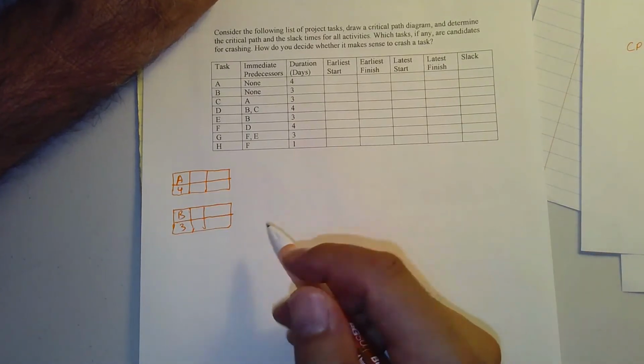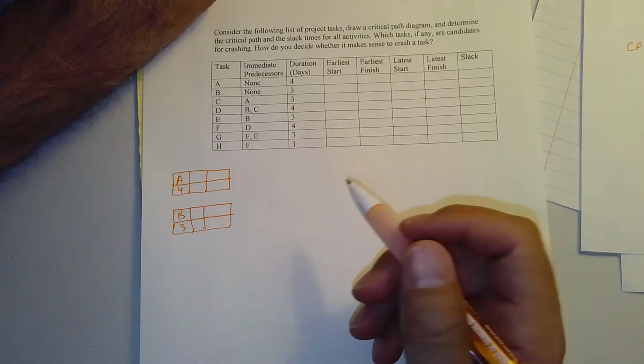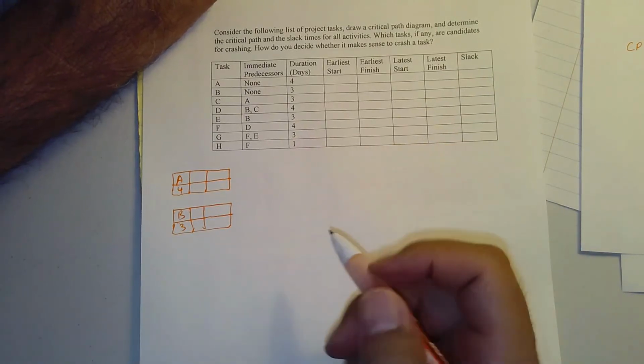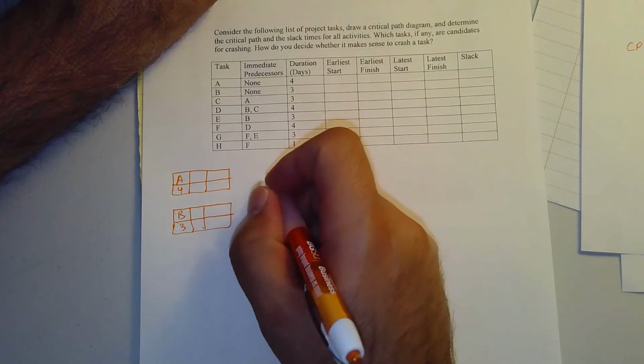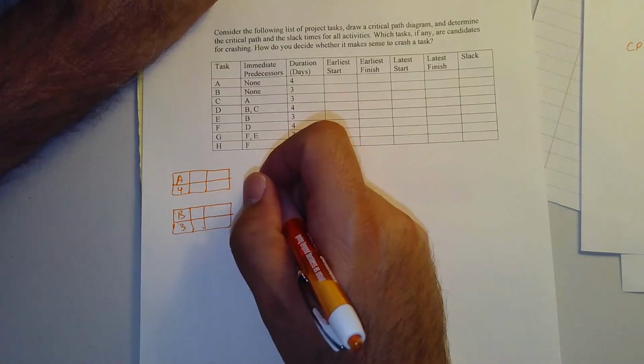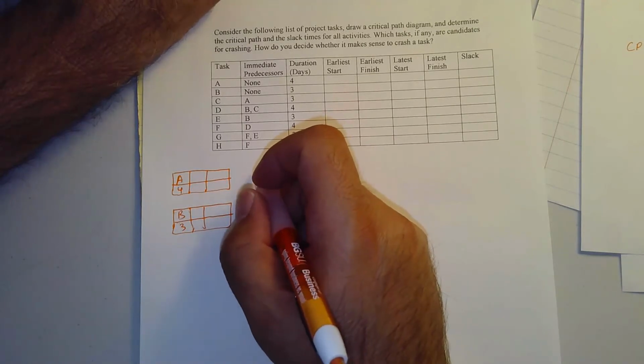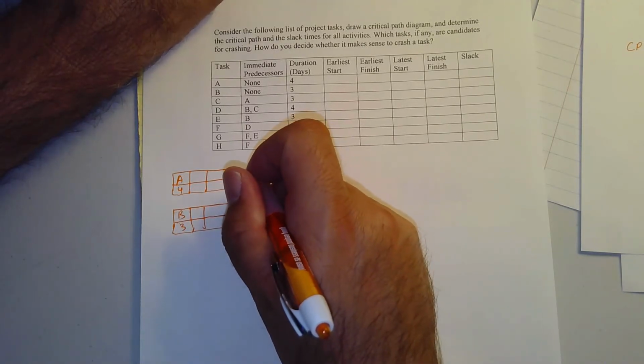Now, sometimes when you're drawing a network, if you want it to look nice, you maybe draw it once to get an idea of what it looks like, and maybe you redraw it and it turns out nicer. That's fine. There's software that will do this and also do all of this mathematics for you. Primavera, Microsoft Project, and others. But it's useful to do it yourself once or twice so you know what's going on.